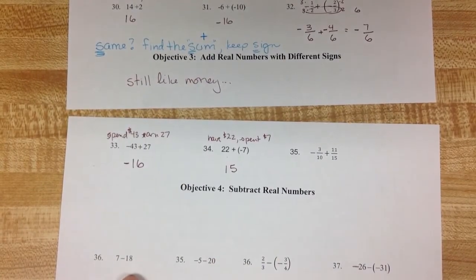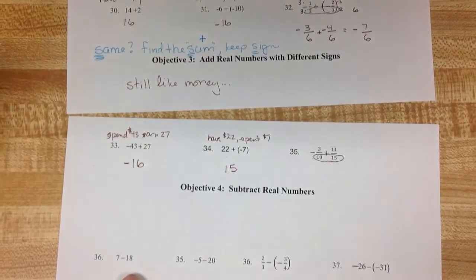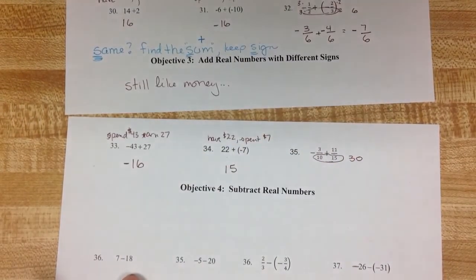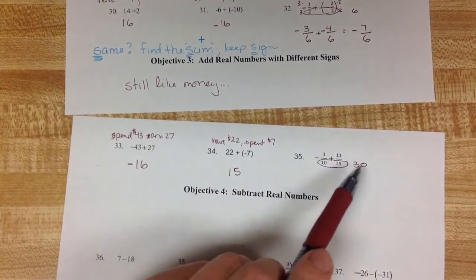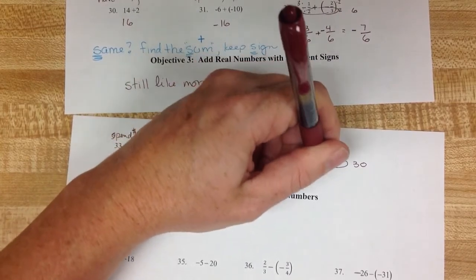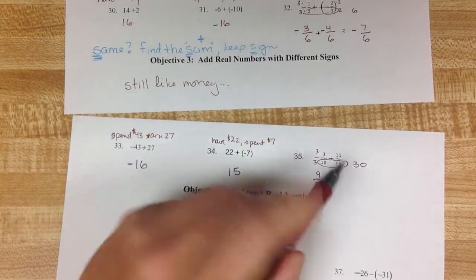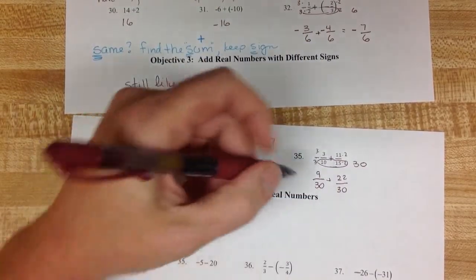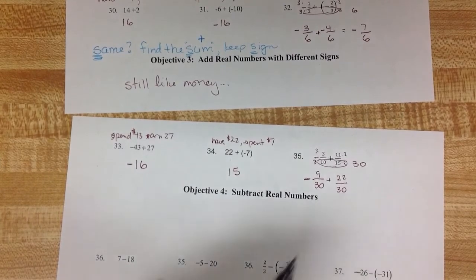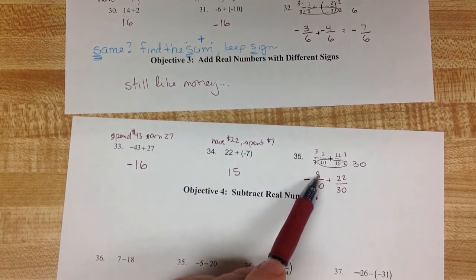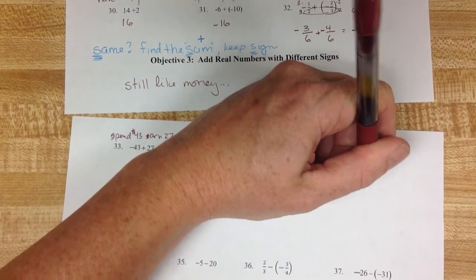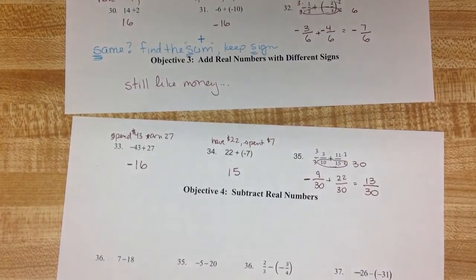And one more chance here to practice your common denominators. Common denominator between 10 and 15 is 30. I feel like Dora the Explorer waiting for you to answer the question. So 10 times 3 is going to make this fraction 9/30. And 15 times 2 is going to make this fraction 22/30. The 3/10 was negative, so the 9/30 is going to be negative. 11/15 was positive, so is the 22/30. And so when I combine those two together, take away $9, I'm $9 in the hole. If I earn $21, that brings my new balance up to a positive 13, or in this case, 13/30.